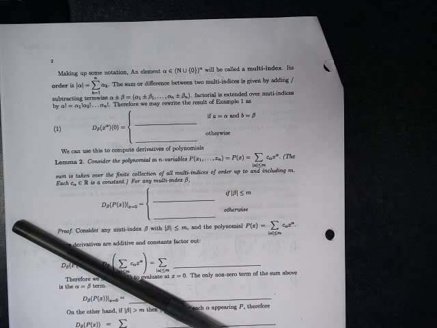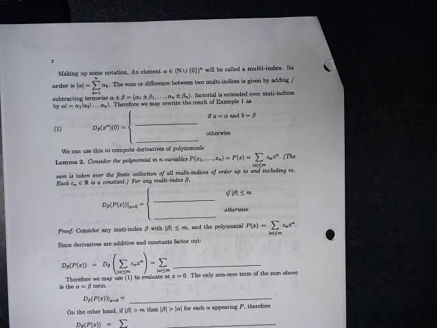And what order would you want to call this mixed higher order derivative? 7, because you're taking 7 derivatives in total. 5 plus 2 is 7. So that's why we'll call that the order of alpha.